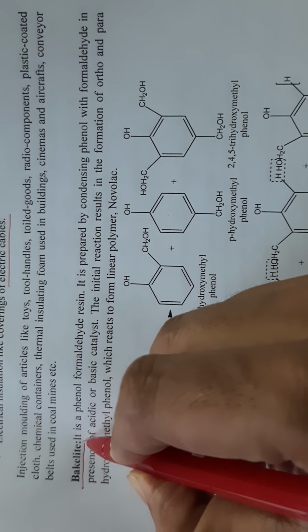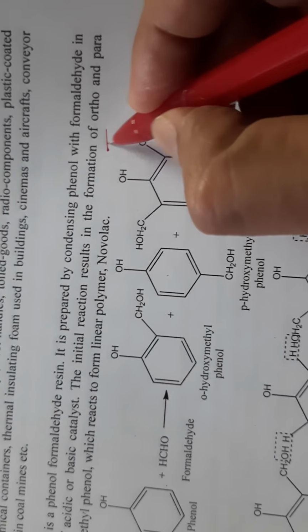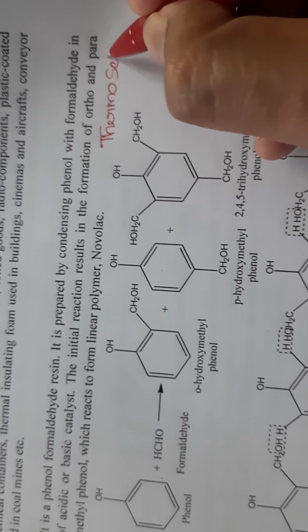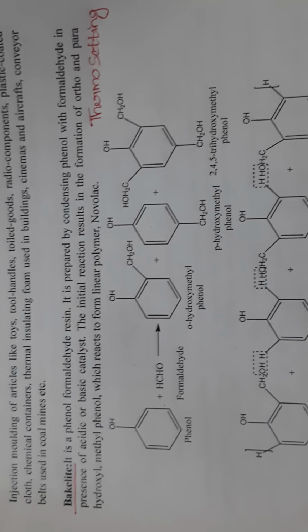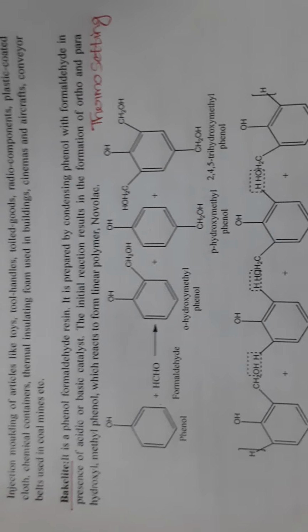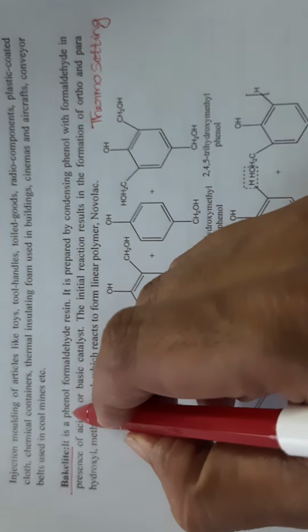And the second example in plastics is the Bakelite. You know, the Bakelite is one of the best examples for thermosetting polymers or thermosetting resins. So first of all, how to prepare the thermosetting polymer? The Bakelite is also called phenol formaldehyde resin. Why are we calling it phenol formaldehyde resin?